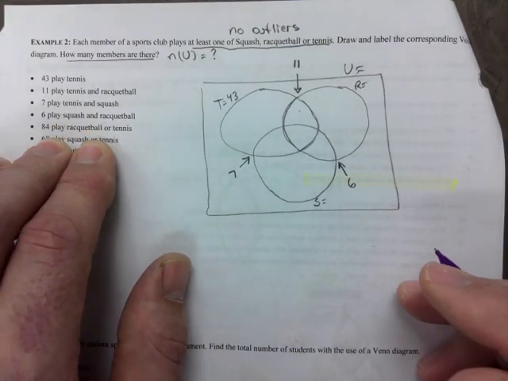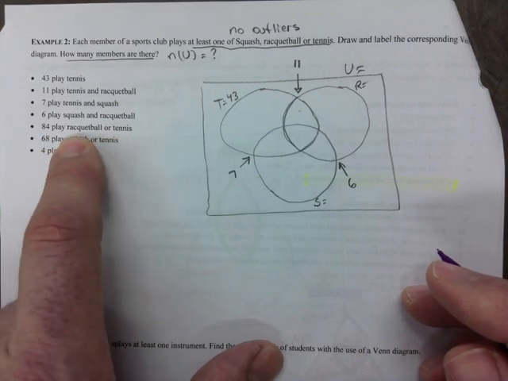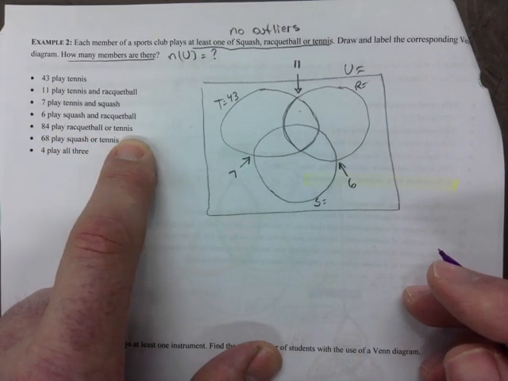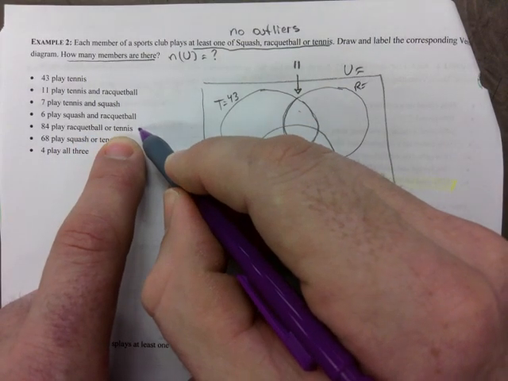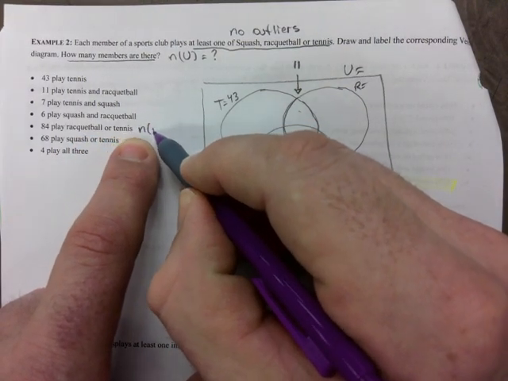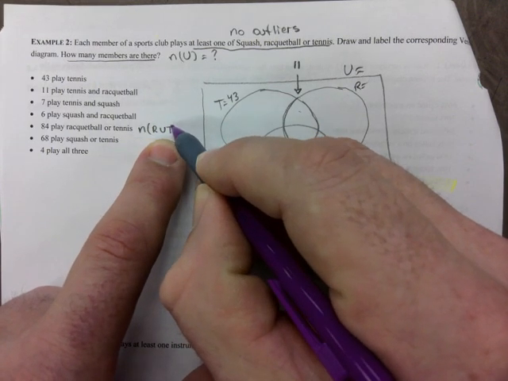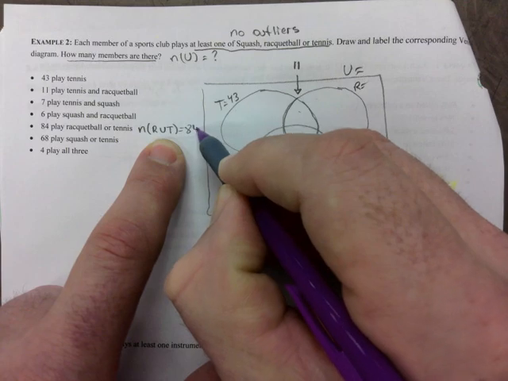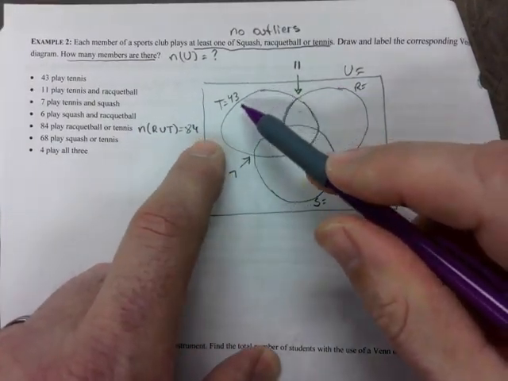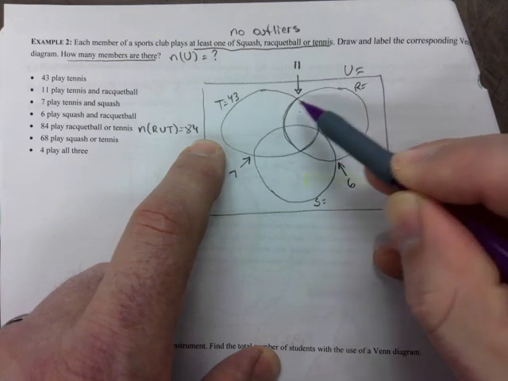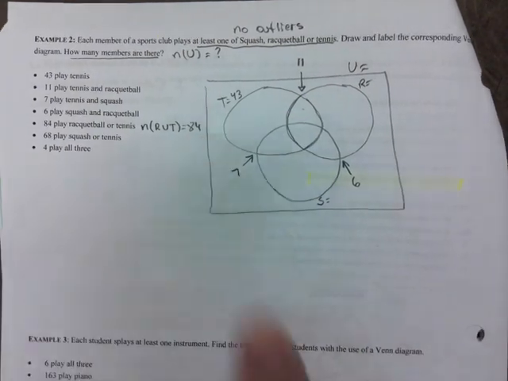Don't put it inside. And this is where we have 84 play racquetball or tennis. So it's the union of racquetball and tennis. This is saying the number of members in racquetball or tennis is 84. Okay, the union of R and T. So I'm going to use a highlighter, but we know that these two circles combined would add up to 84.